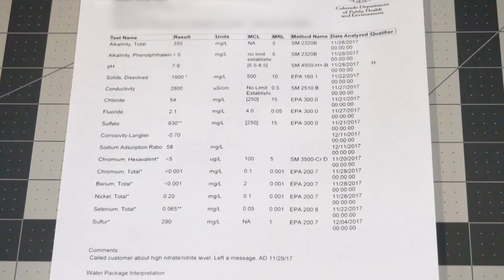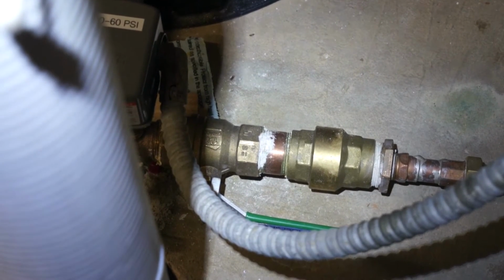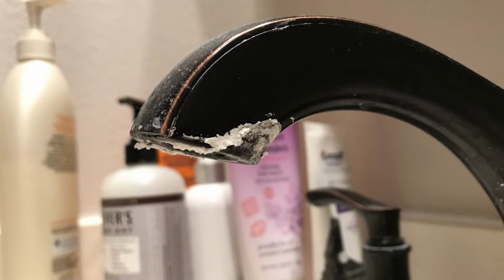There are 1900 parts per million total dissolved solids in our water. These are minerals and metals like calcium and sodium. Recommended levels for this is 50 to 150 parts per million. Ours is so high that crystals grow out of the pipes and fixtures.